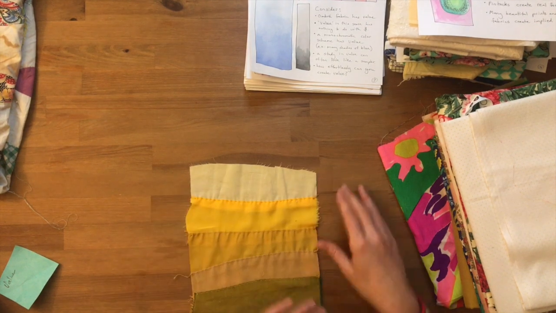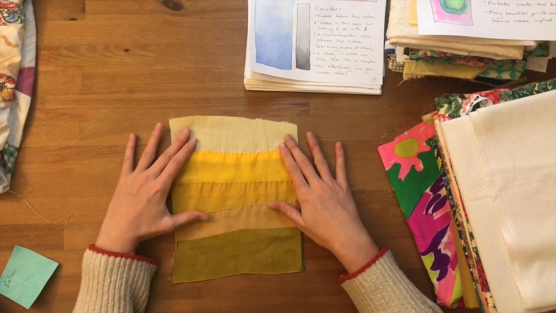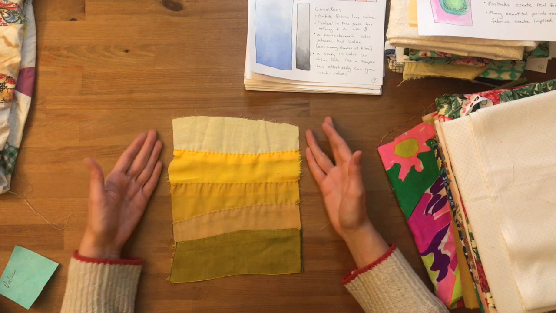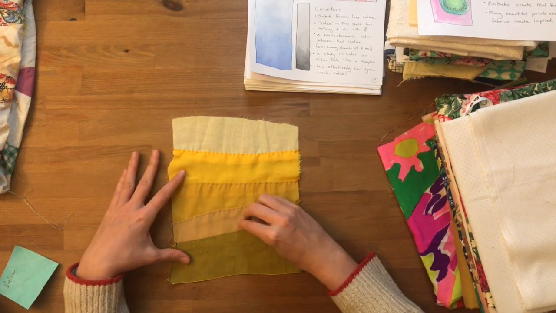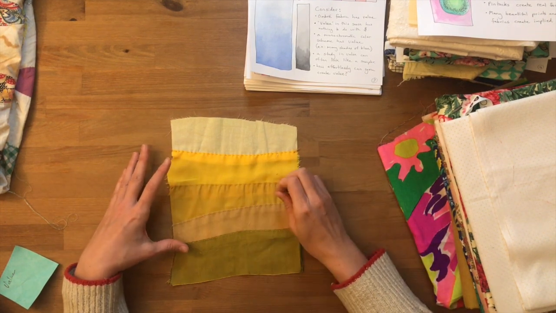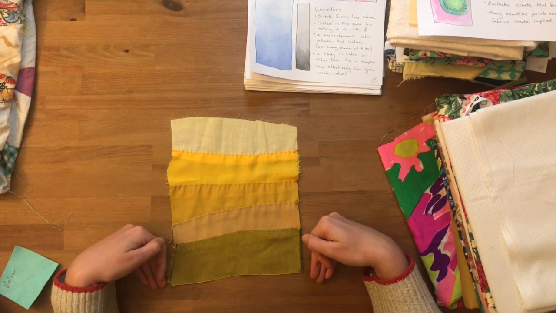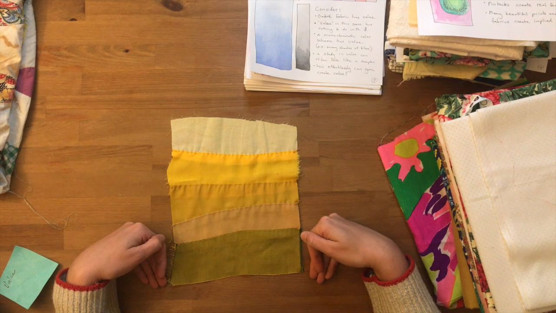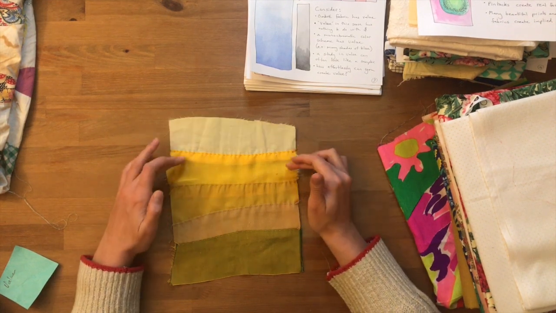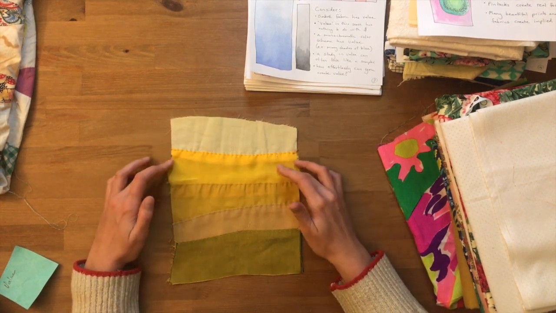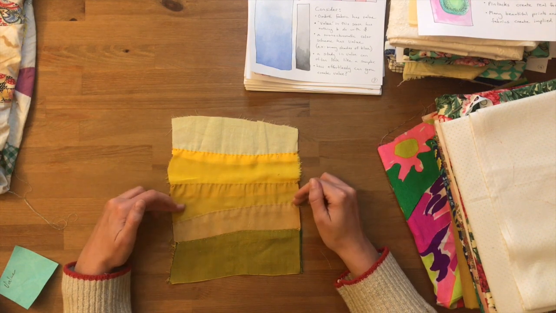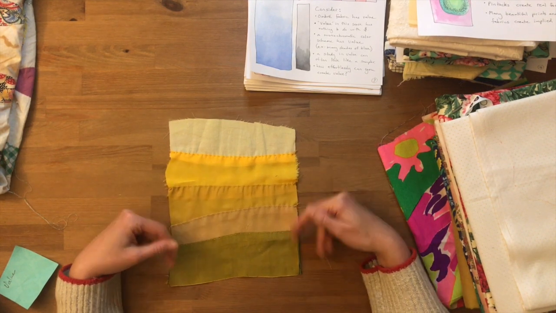This is the block that I have made to represent value. I've got several shades of yellow. It seemed like the obvious choice here because I pulled so many different yellows when I was choosing my fabrics. And I'm moving through different amounts of boldness and lightness and darkness.